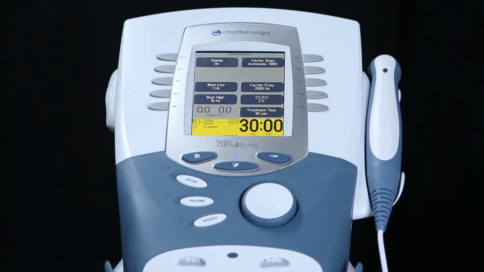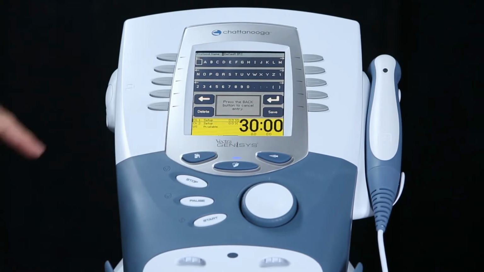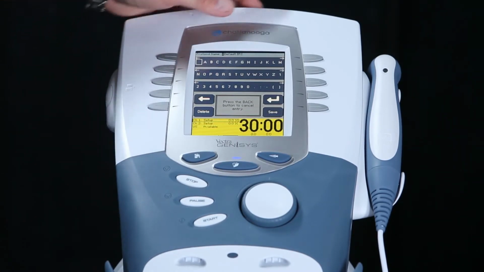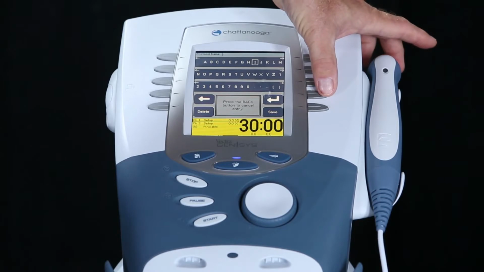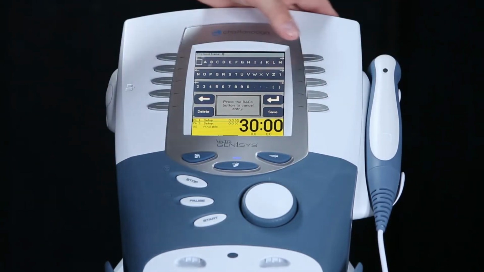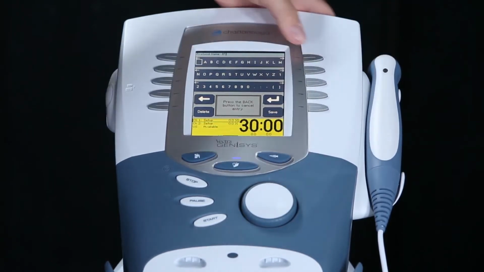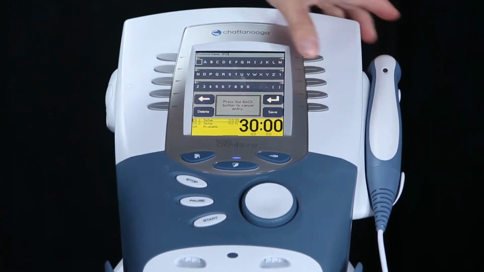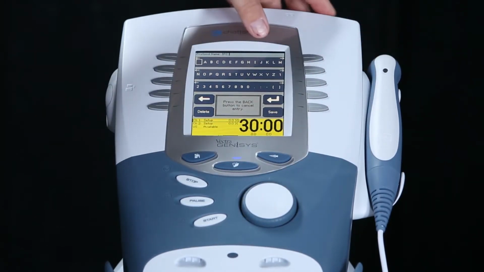In order to save this protocol, we now want to press the folder key. Once we press the folder key, we're going to type in the name of the protocol. We're going to name this one IFC opiate. We will take the cursor, place it over the letter, and then we will press the enter key. So we'll go over the I, then the F, then the C. Right before the A is the space key, so we will hit enter for a space.